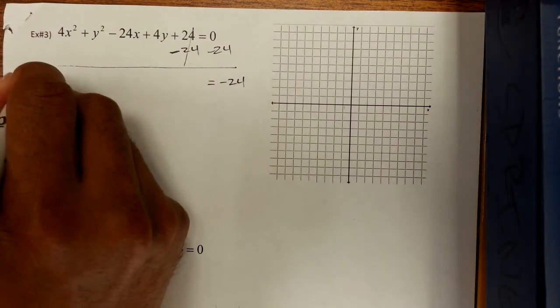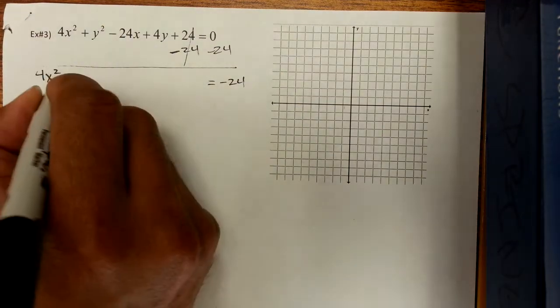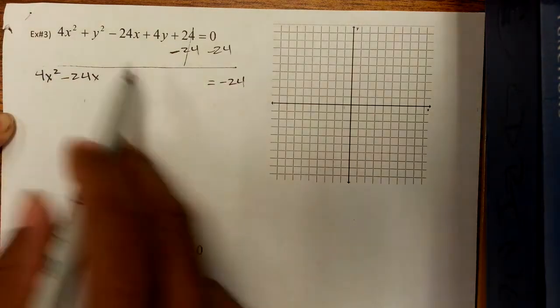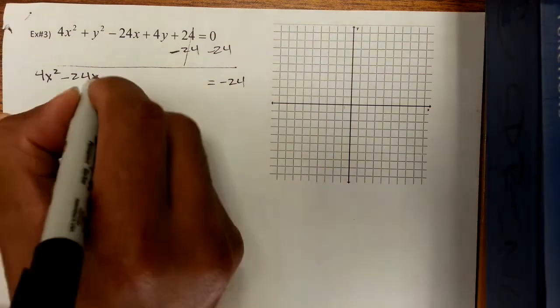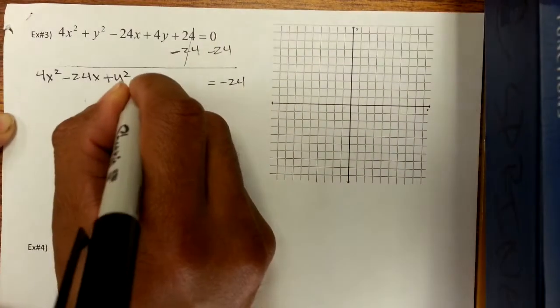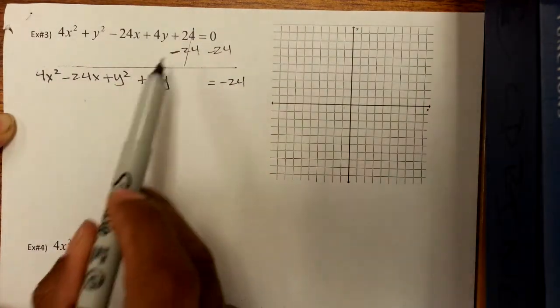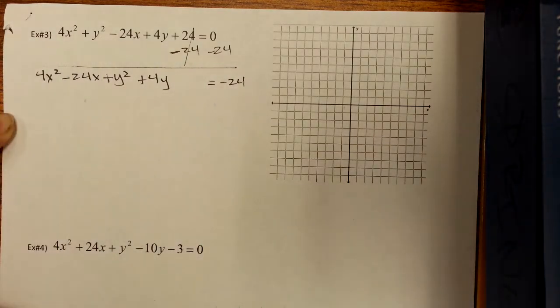So my 4x squared, I'm going to put first. That negative 24x, I'm going to put that right there. And notice how I didn't change the sign because I'm not moving anything on the other side of the equal sign. The y squareds, I'm going to group with the 4y. So we're going to have plus 4y here. So all I did was I moved the 24 over, and the left-hand side, all I did was I rearranged. Now this is where it's going to get a little bit tricky.